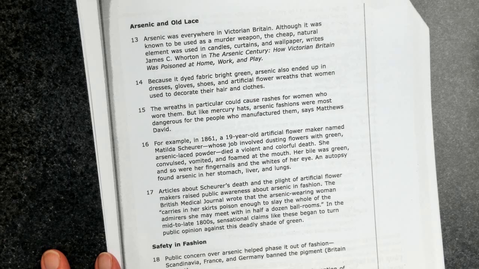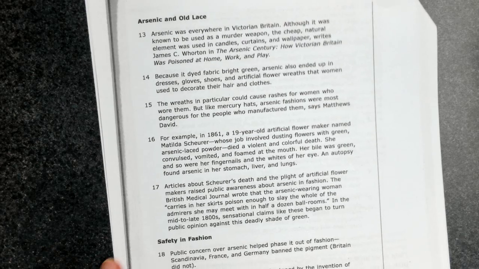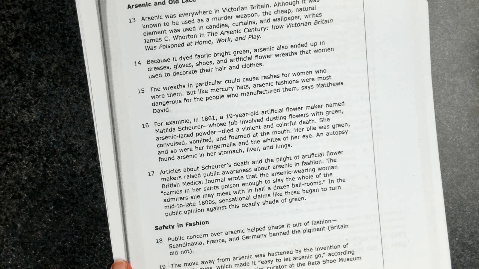Articles about Schur's death and the plight of artificial flower makers raised public awareness about arsenic in fashion. The British Medical Journal wrote that the arsenic-wearing woman carries in her skirts poison enough to slay the whole of the admirers she may meet with in half a dozen ballrooms. In the mid to late 1800s, sensational claims like these began to turn public opinion against this deadly shade of green.